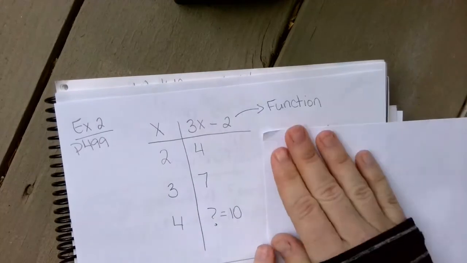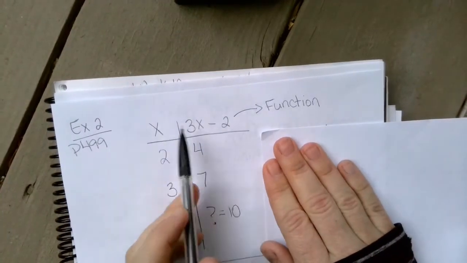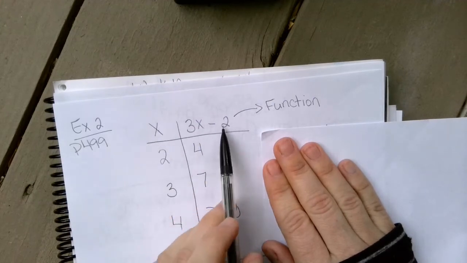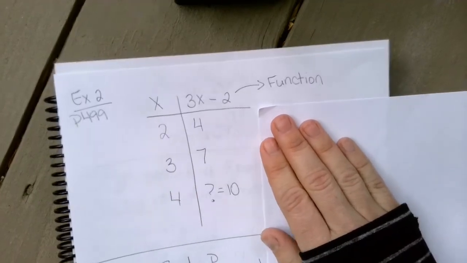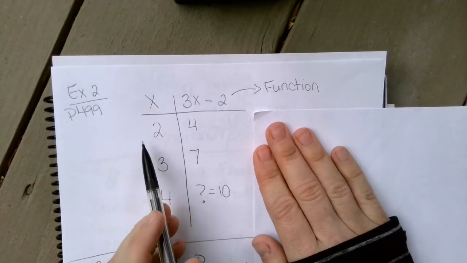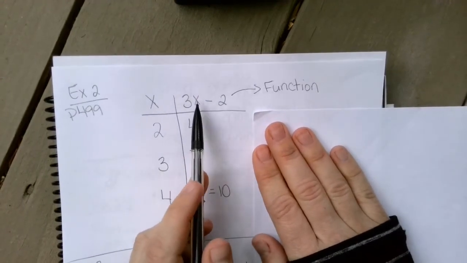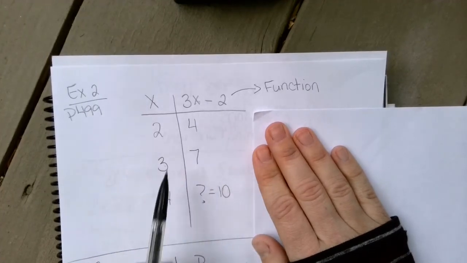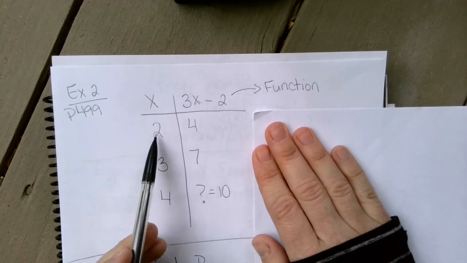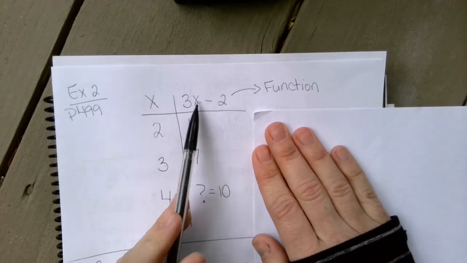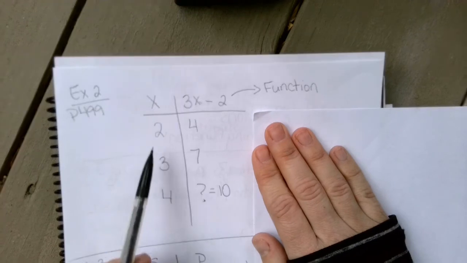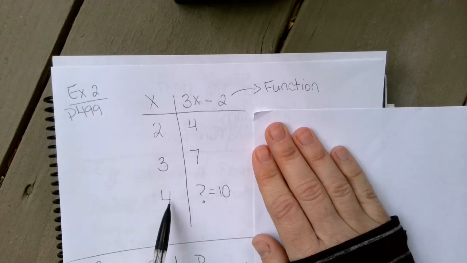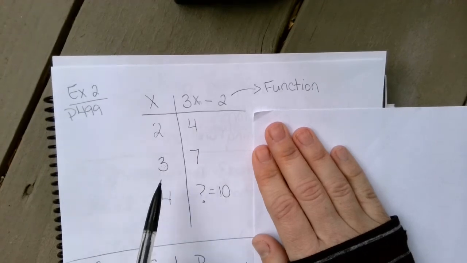So right here, rather than having two letters up top, it gave you a letter, and then it gave you an equation. This is used the same way. So what that means is that every single time you see an X, you're going to plug in a number for that X. So you would plug in 2, because 2 is my first X, and then you would plug in 3, because 3 is my next X, and then you would plug in 4, because 4 is the last X.